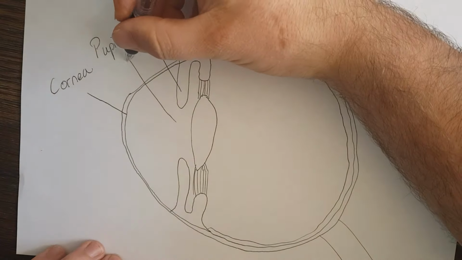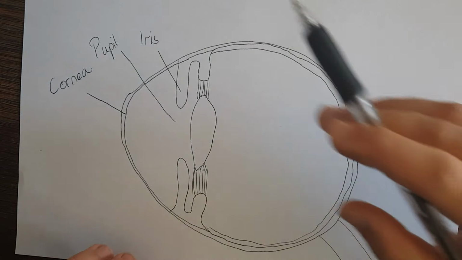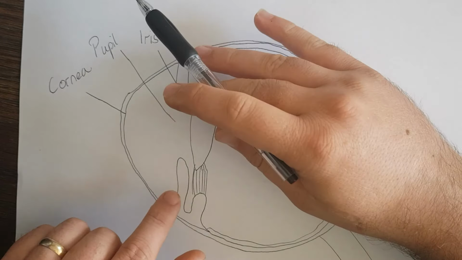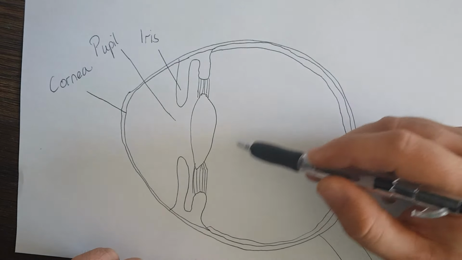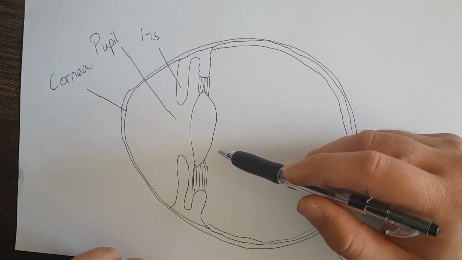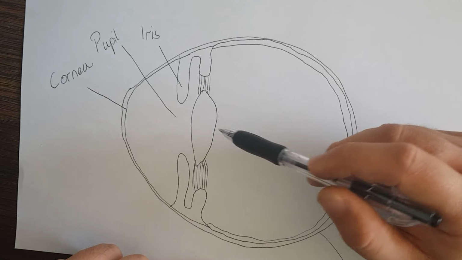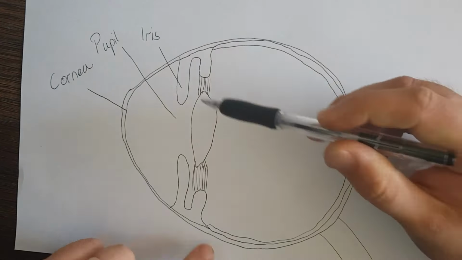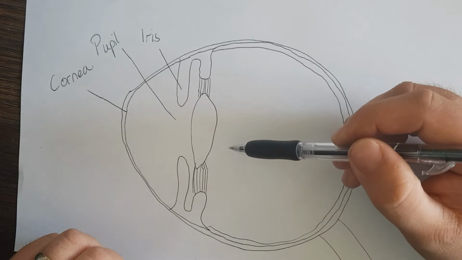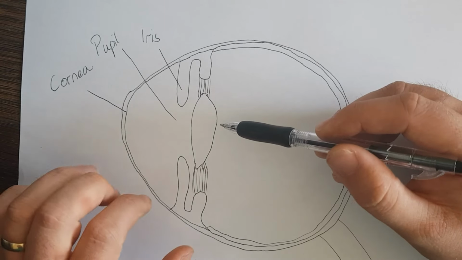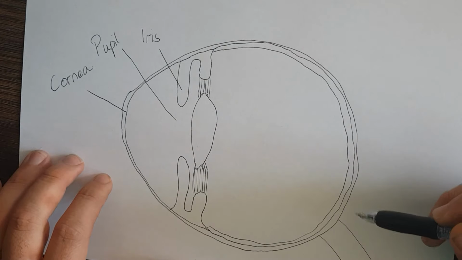So if we need a lot of light to go through, for example, if it's very, very dark and we want more light in, the iris will contract. The gap will get bigger, the pupil will be larger, and it will allow more light to go in. If it is very, very bright and we're getting too much light in, we don't want to damage the cells at the back of our eyes, the iris will relax. It will get small, the pupil will get smaller and will allow less light to go in. If we have too much light going in, we can damage the cells at the back of our eyes.